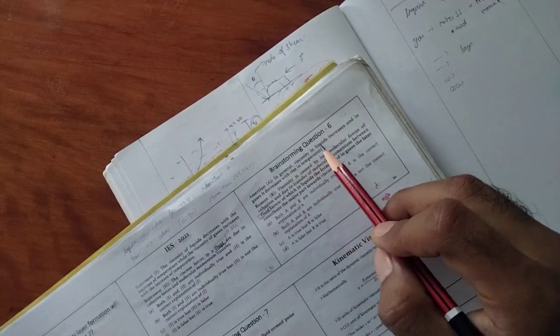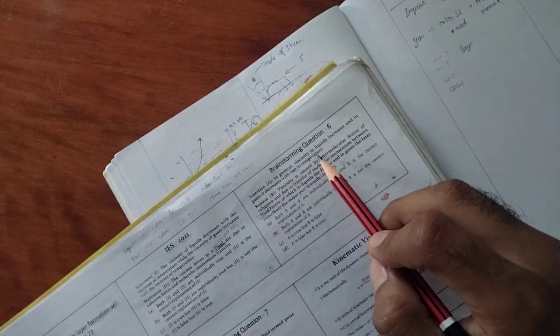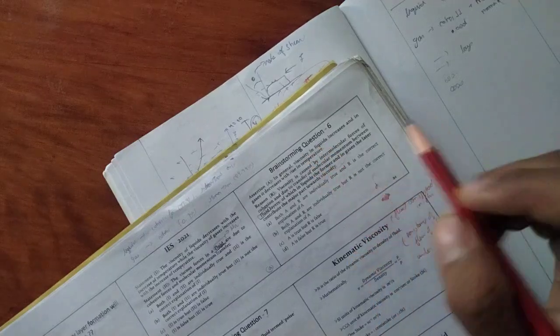But you just see, viscosity in liquid increases while increasing temperature. Oh, this is a particularly wrong thing. So option D is the correct one.